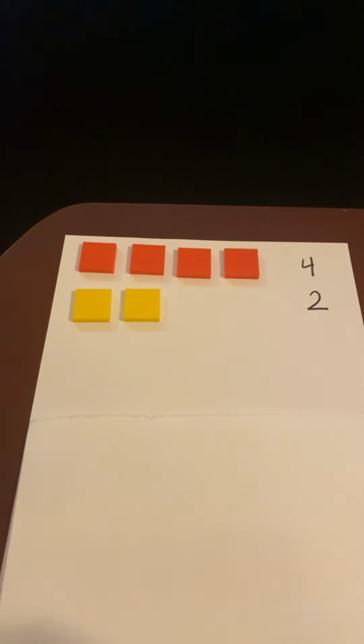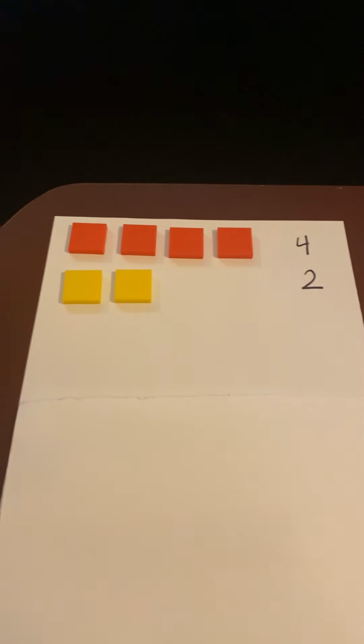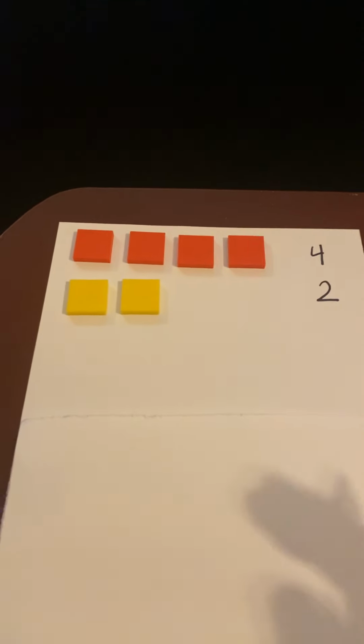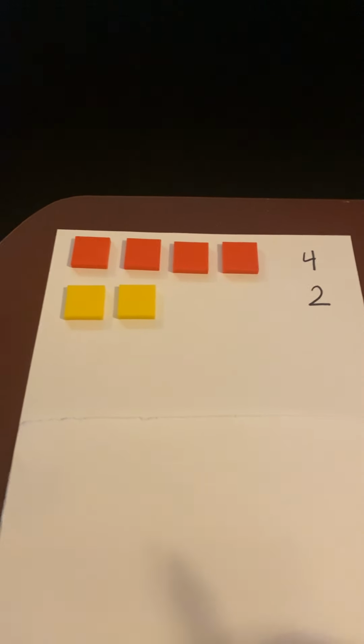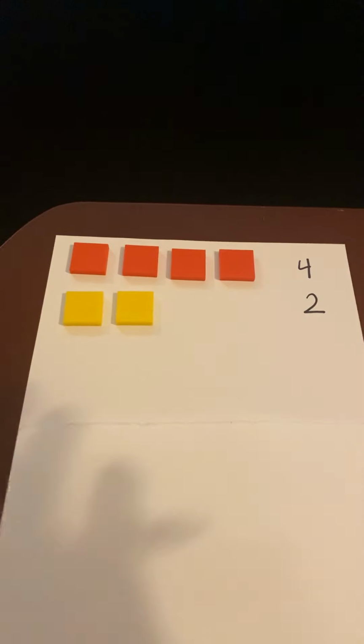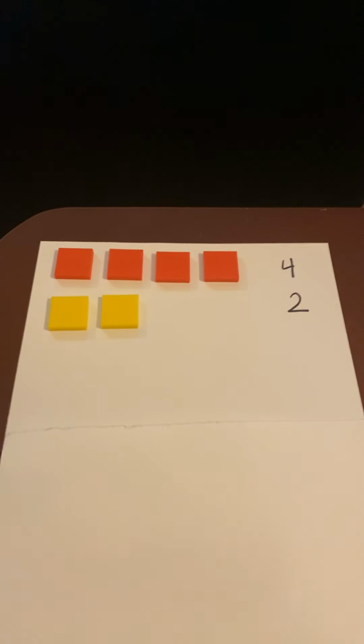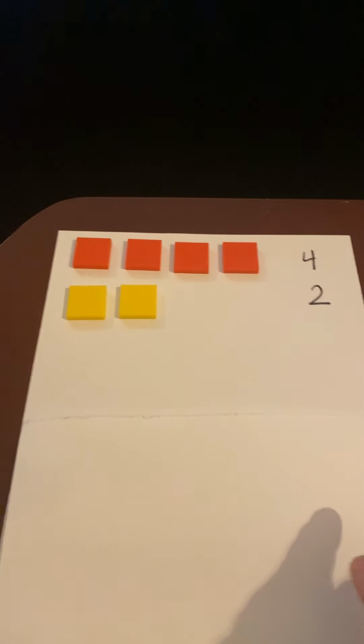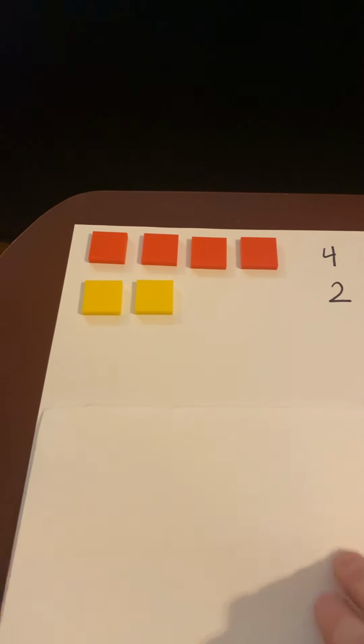Which has more? That's right. Red has more. We have how many red squares? We have 4 red squares, and we know that 4 is bigger than 2. Awesome job. Let's go over one more together.